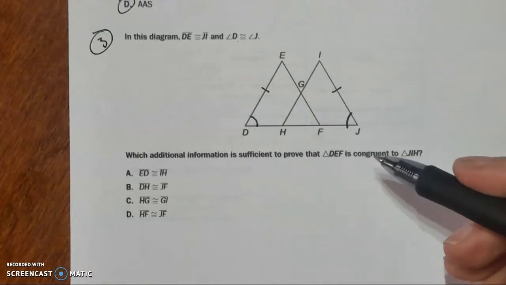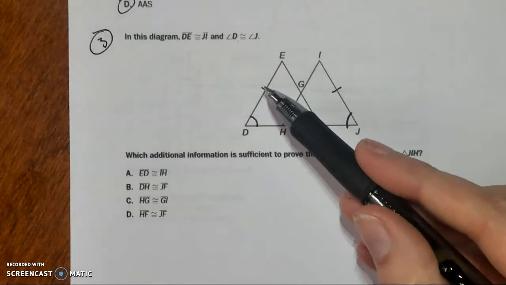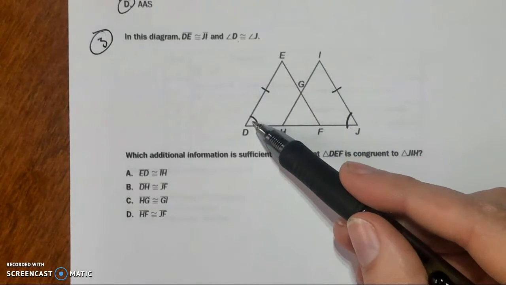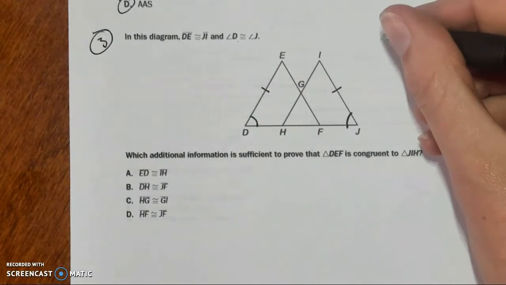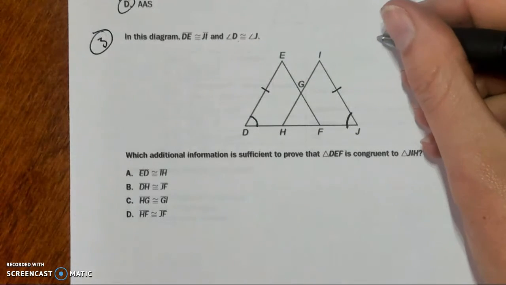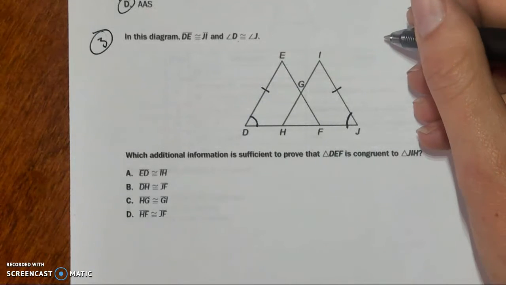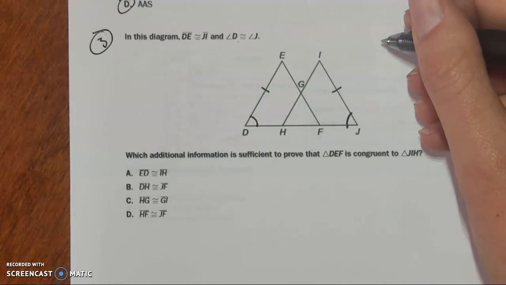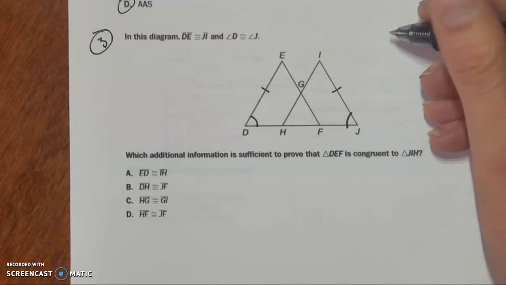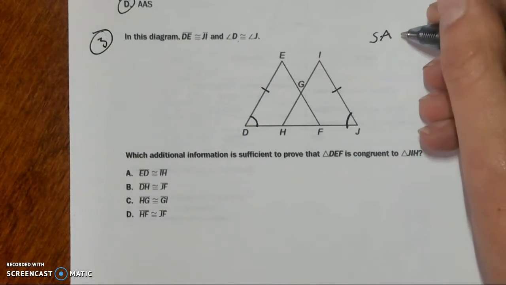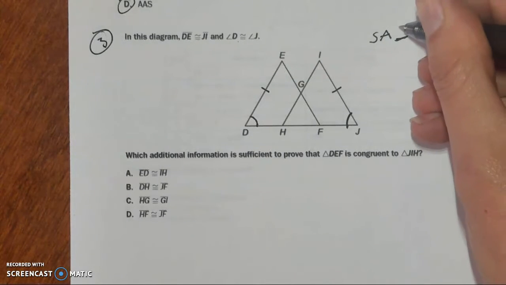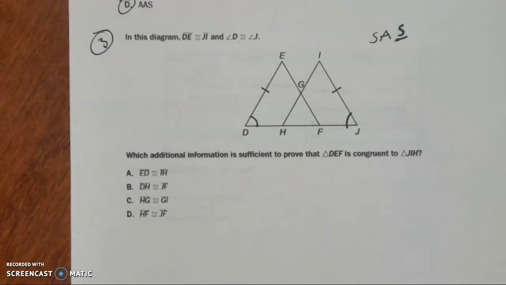Well, what triangle congruence theorem could we use here? I have a side and I have an angle, so I definitely couldn't use angle side. We all know about that one. We can't use that. But if I have a side and then an angle, I'm going to need another side. I think side angle side might be the easiest. So let's see if we can do that.